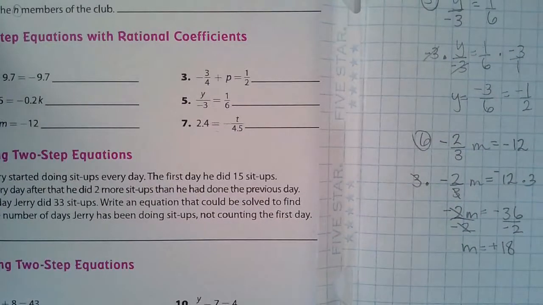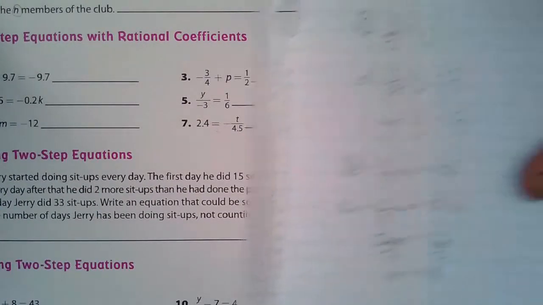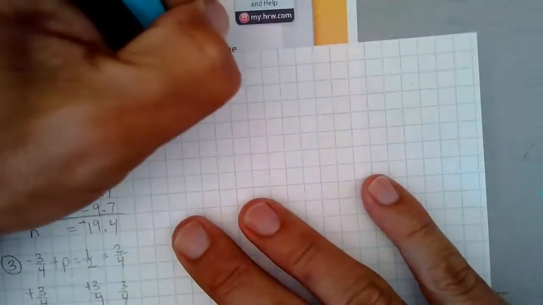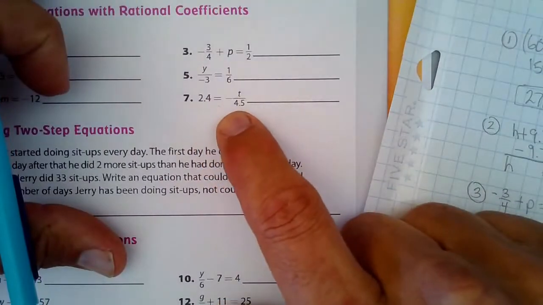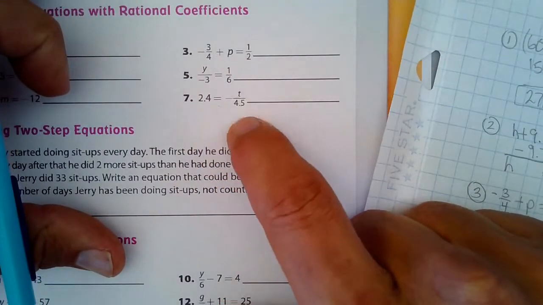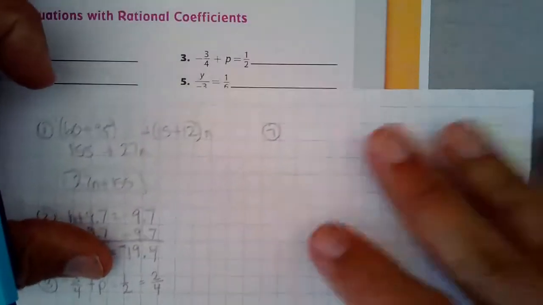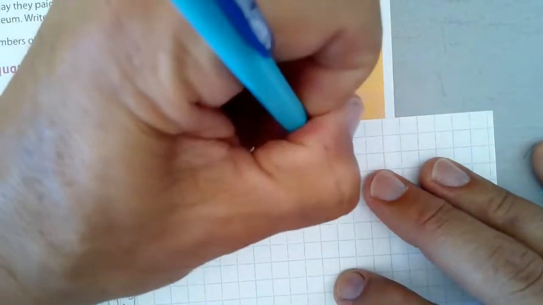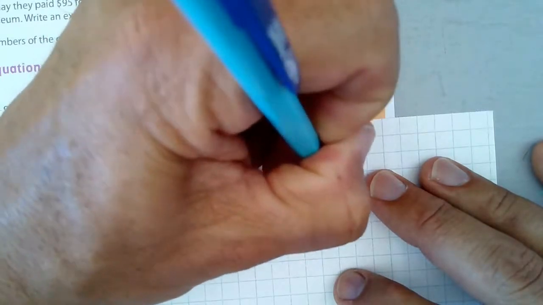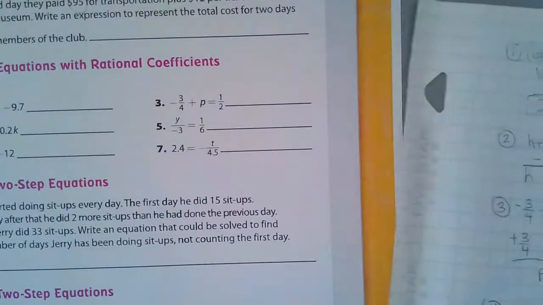Oh, did I skip 5? No, I did 5. Great, number 7. That'll go up here. Number 7 is 2.4 divided by negative t over 4.5. So 2.4 equals negative t over 4.5. Just to make sure I wrote it down right. Yeah, I did.